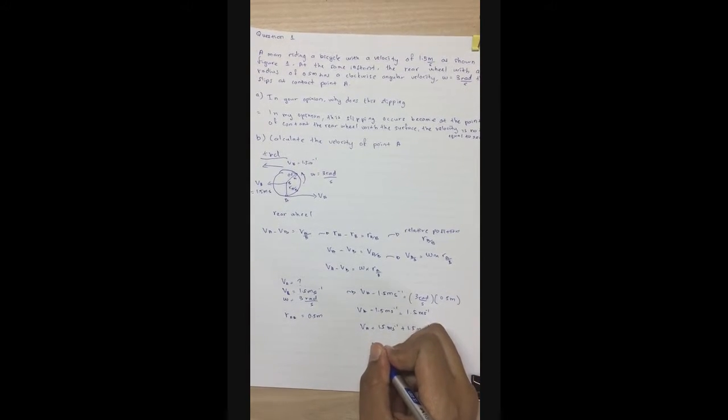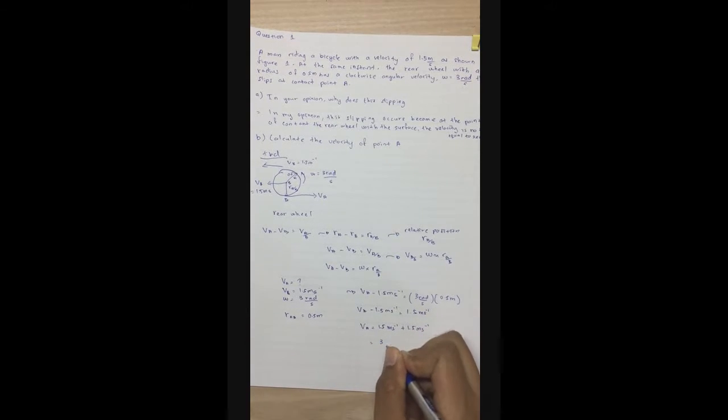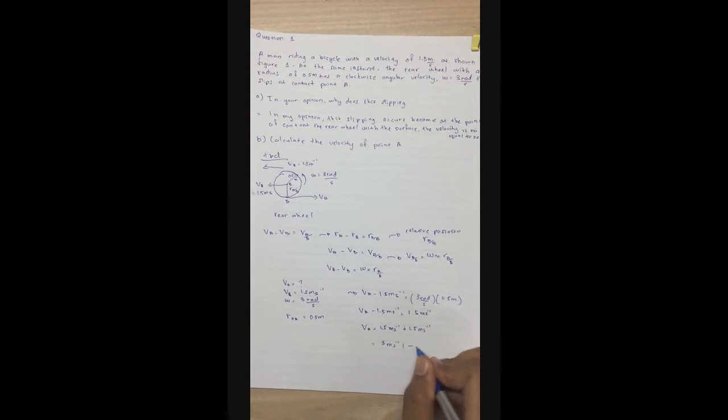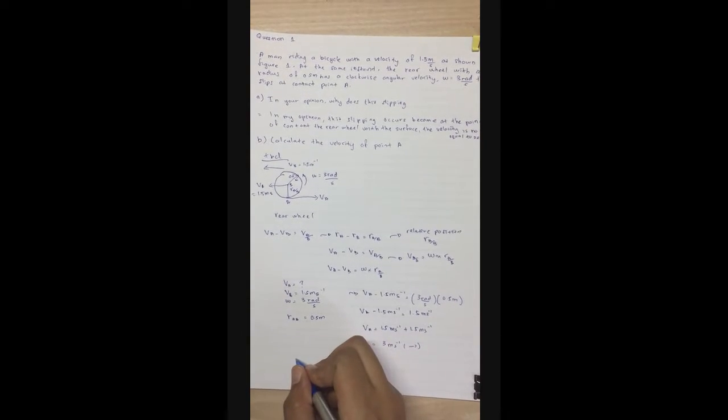The final answer is 3 meters per second, and the direction is to the right, or positive.